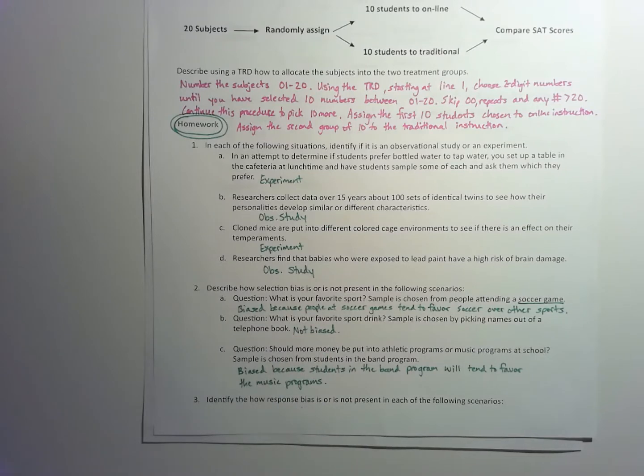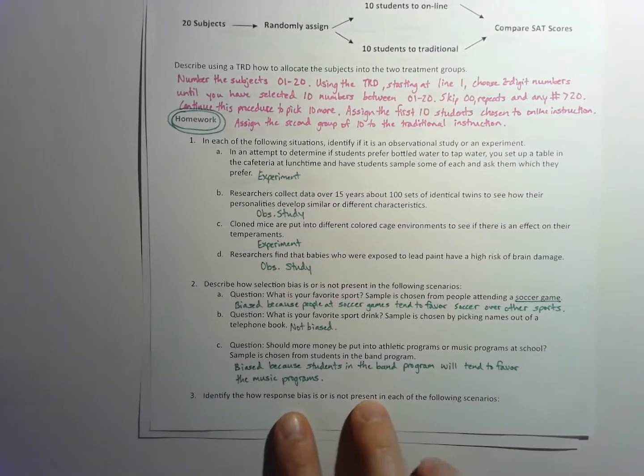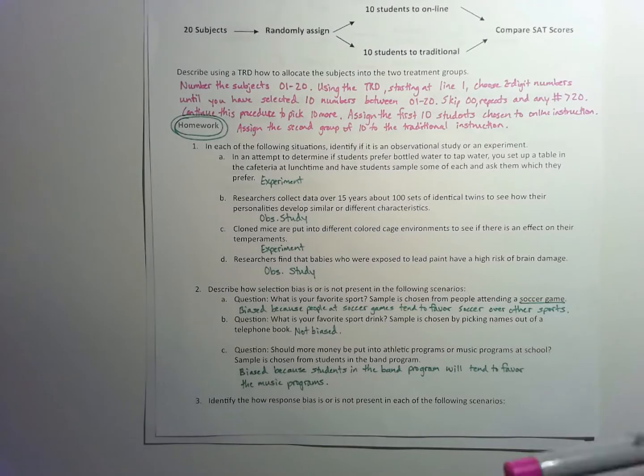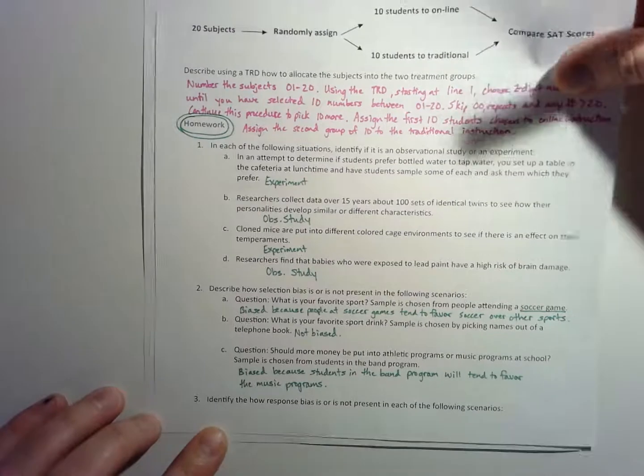The second part is, what is your favorite sport drink? Sample was chosen out of names from a phone book. So that one would be considered randomly chosen and is not biased. The part C says, should more money be put into athletic programs or music programs at school? And the sample is chosen from students in the band program. So that one would certainly be biased because students in the band program will tend to favor the music programs over the athletic programs, most likely.